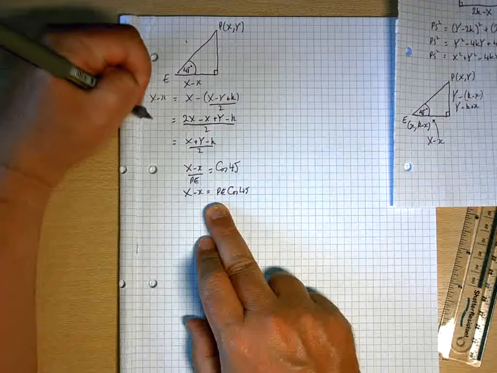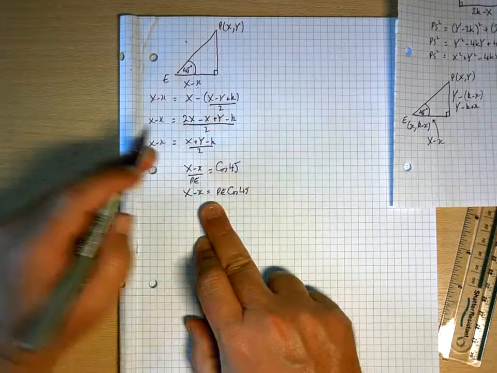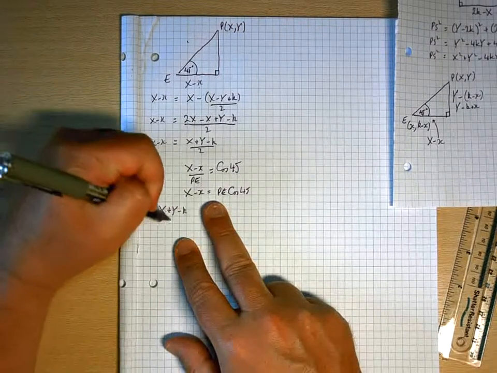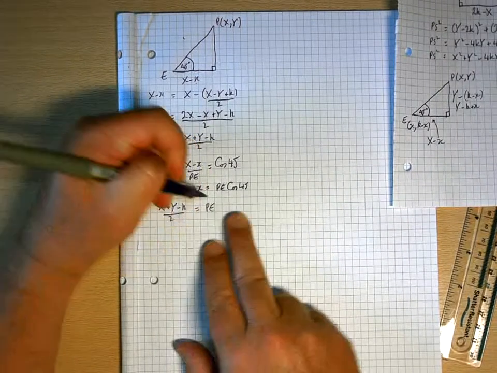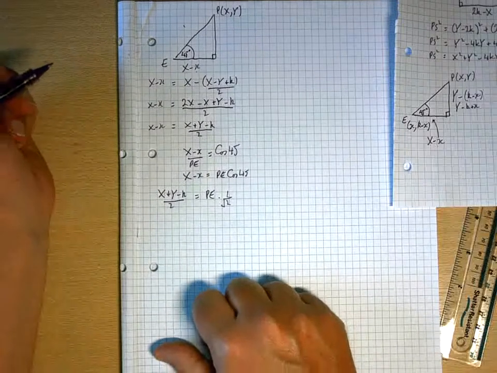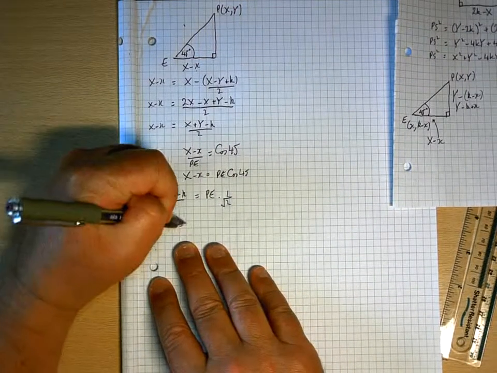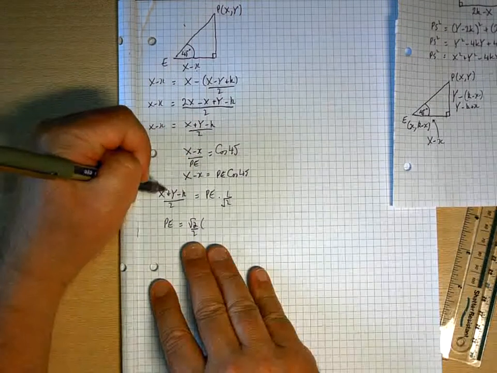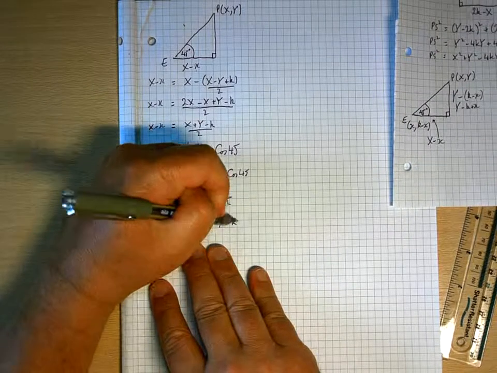Put that there. So x minus x is that. So x plus y minus k all over 2 equals PE, and cos of 45 is 1 over root 2. So PE is root 2 over 2 times x plus y minus k.